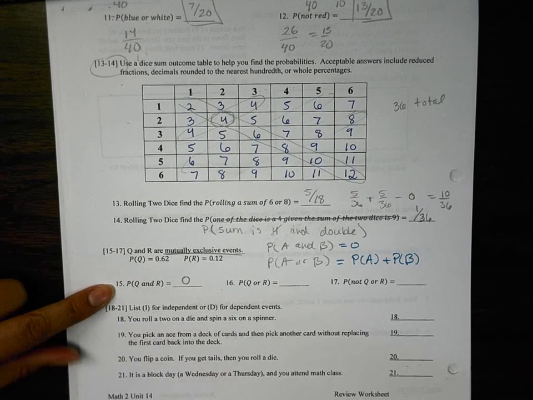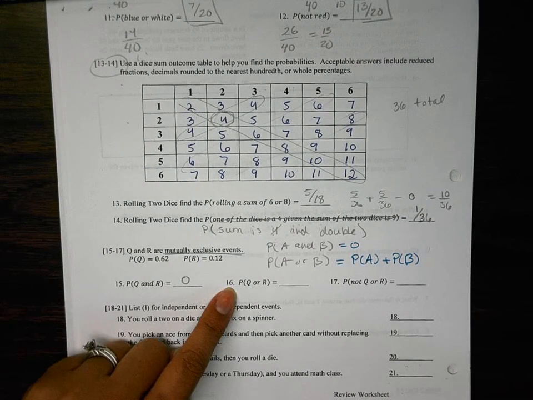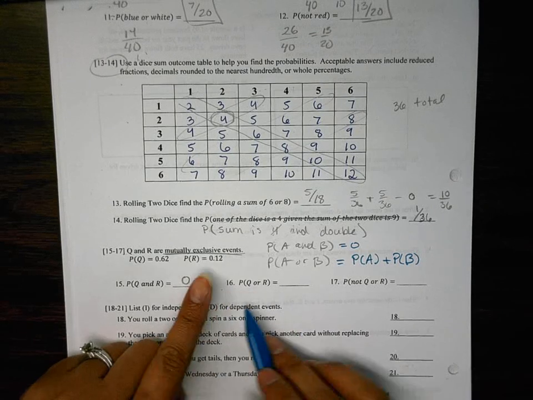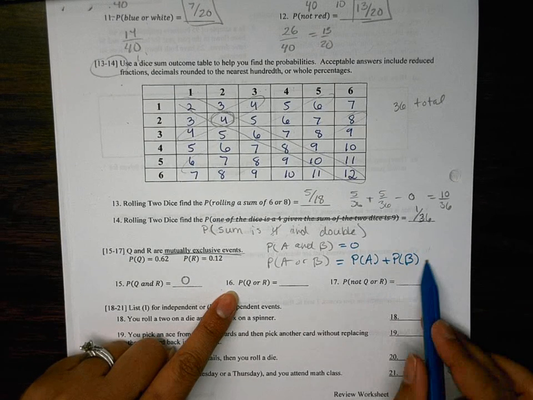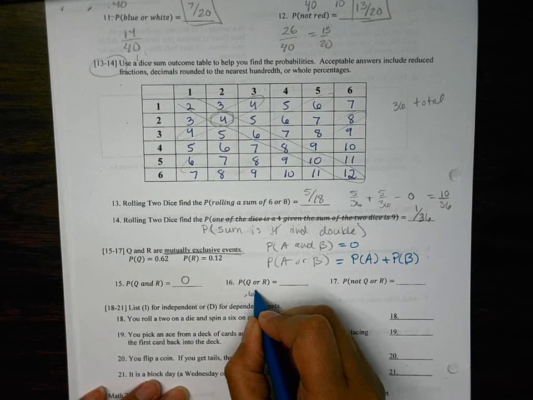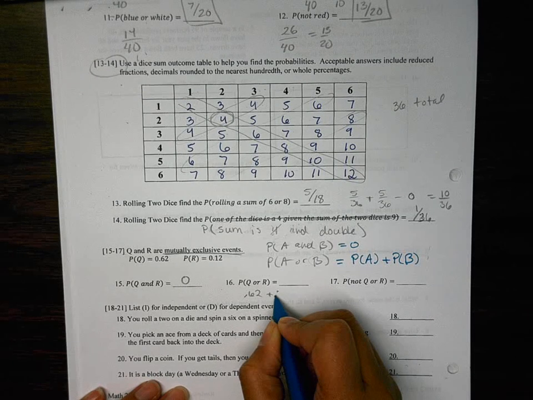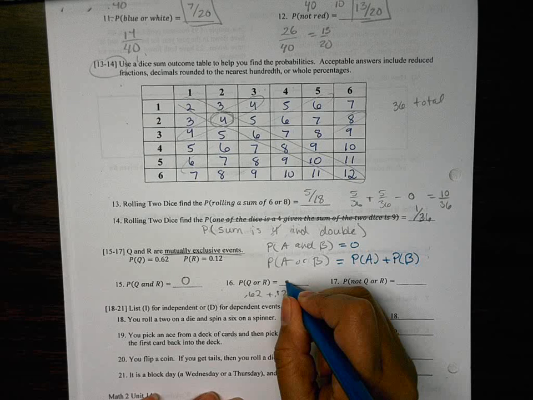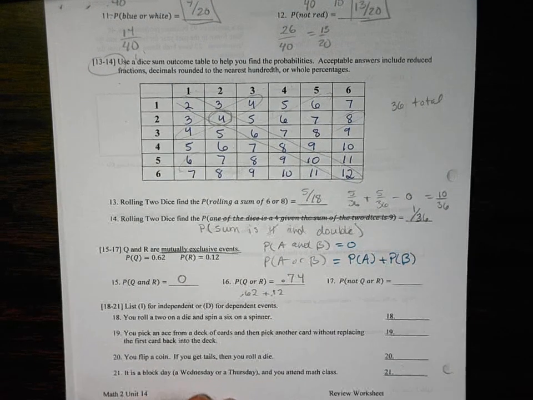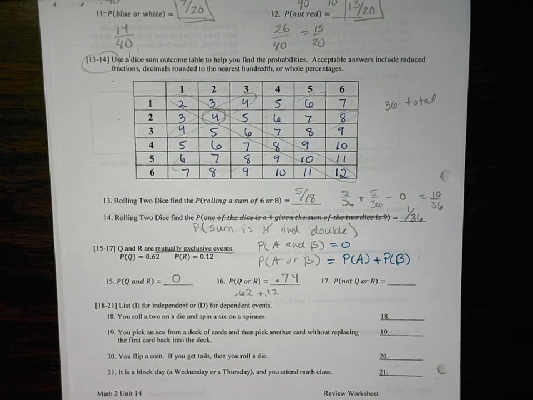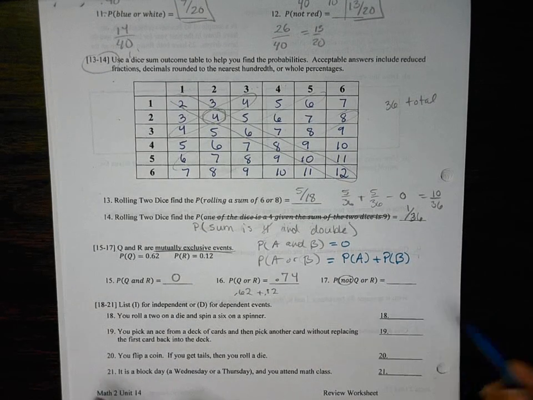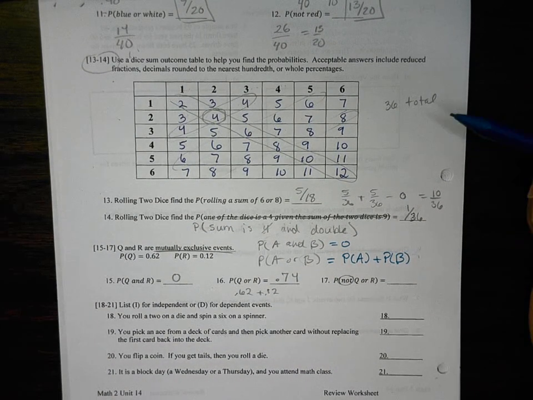Okay, 15. Without any work, what's your answer? 0. No work needed. 16. And those of you that were absent, you're doing this with us as well. 16. Q or R. What do I do? Add them. So 0.62 plus 0.12. Can you guys add that together? Point what? 74.